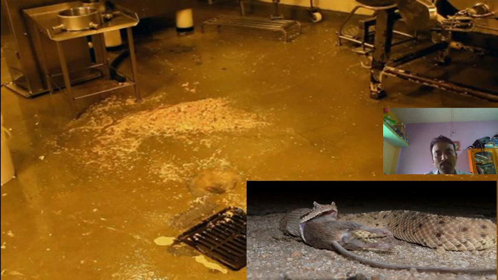If you throw kitchen waste outside, rodents and frogs come there to eat it, and flies and insects come too. Insects attract frogs, frogs attract snakes. This is the food chain. Rats come to eat that food, and for the rat, the snake comes. So we have to keep our surrounding area clean and neat.